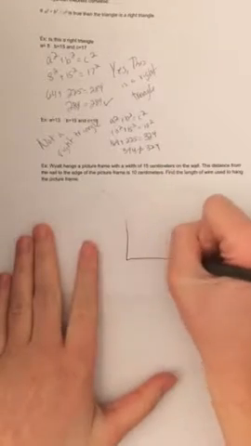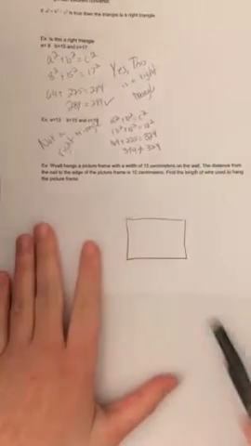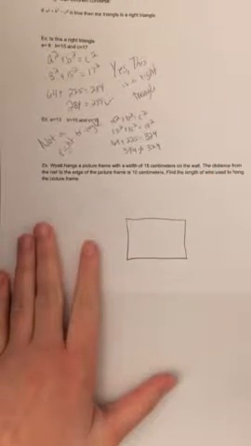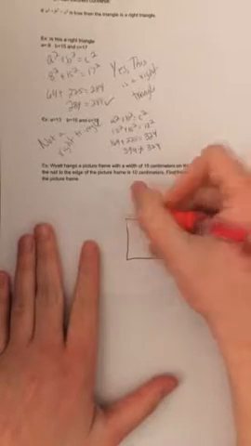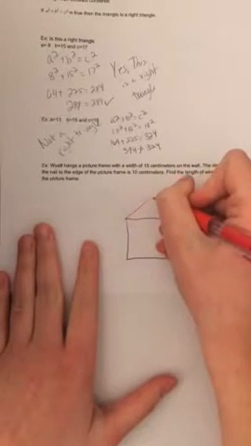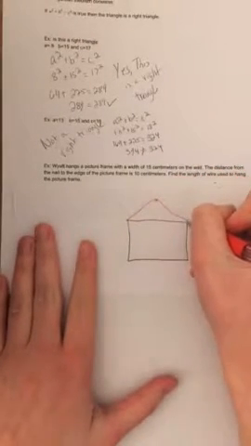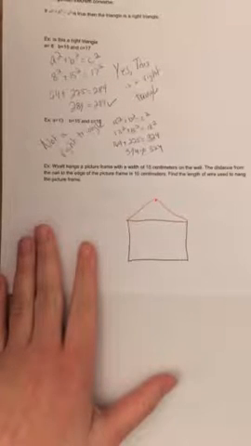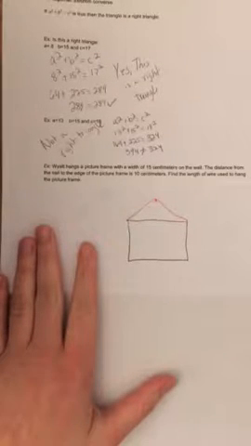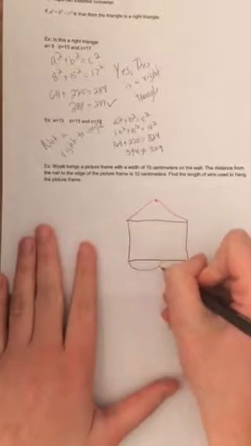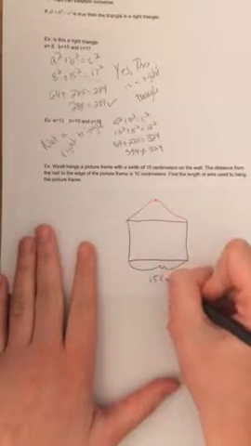So we have our picture frame here, and it's hanging on a wire. Here's the nail on the wall, and the wire is going to go around it like this. My triangle is awful, so don't judge. They tell me the width of the picture frame is 15 centimeters, so this is 15 centimeters here.